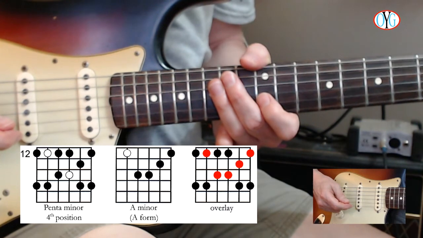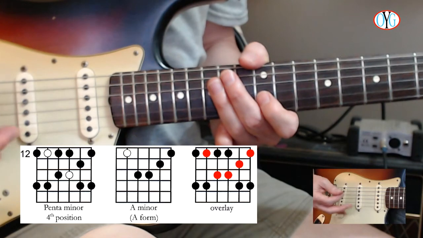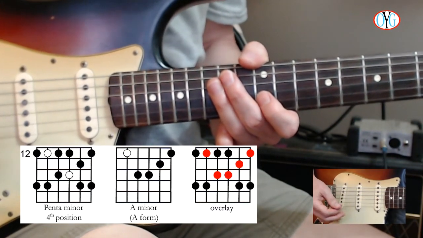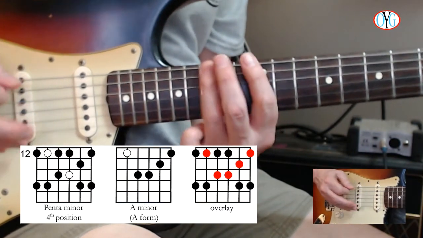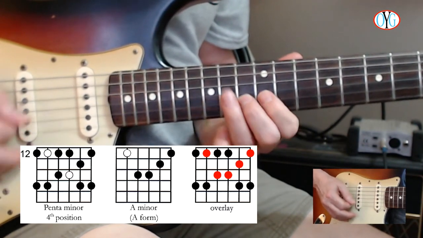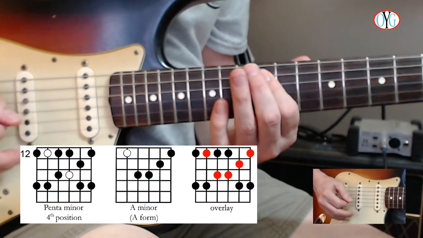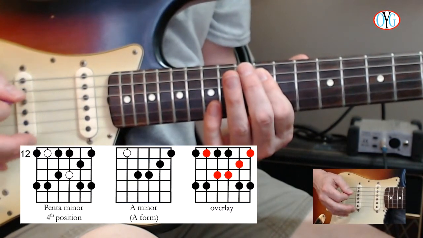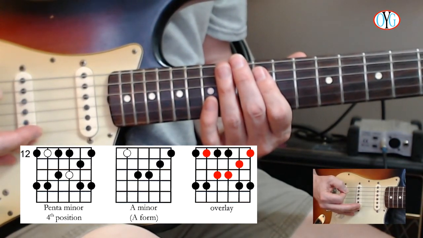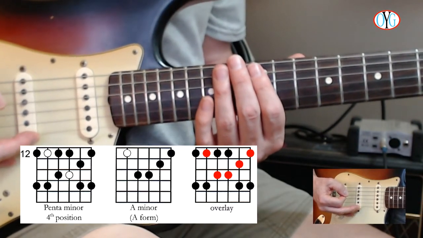In the diagram on the left-hand side, you see the pentatonic minor 4th position, the tied form or position of the scale. Play through this, double tapping your roots. Pretty straightforward stuff. Now, if you're not real comfortable with this position, spend a little bit of time. Get your fingers used to what they're supposed to do here before you keep going.